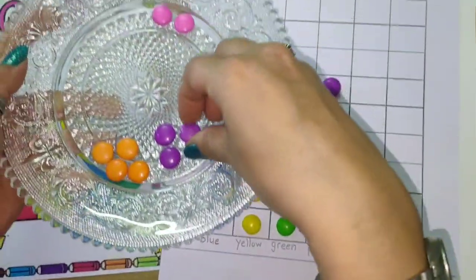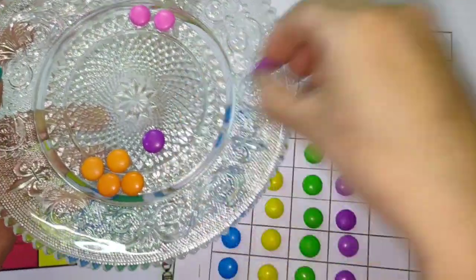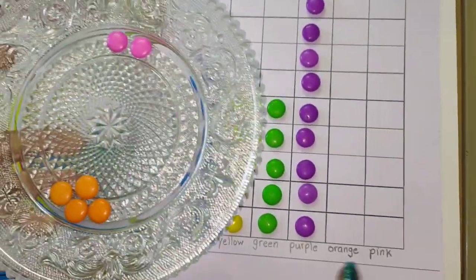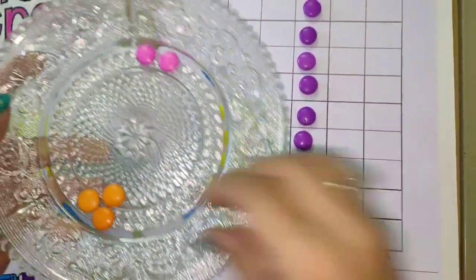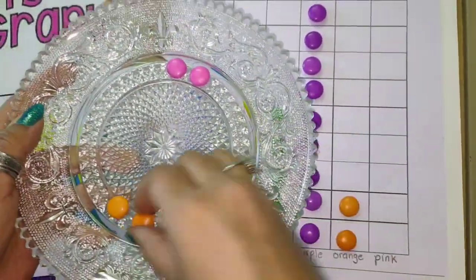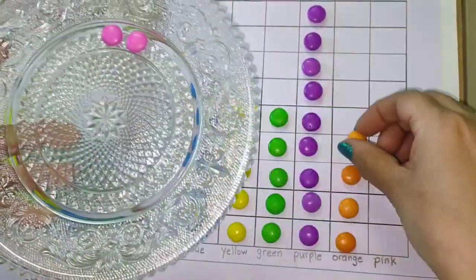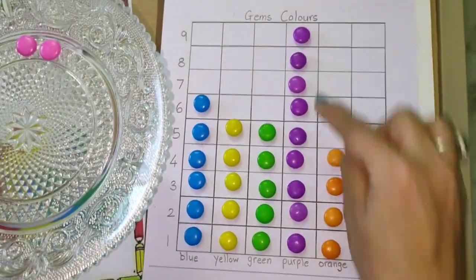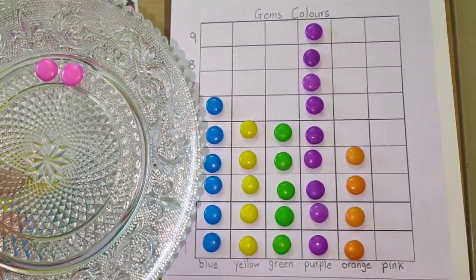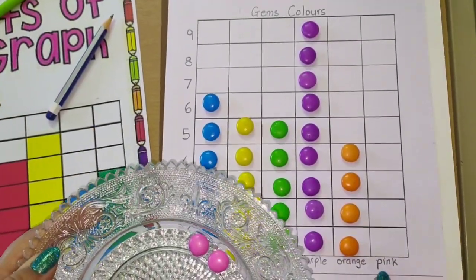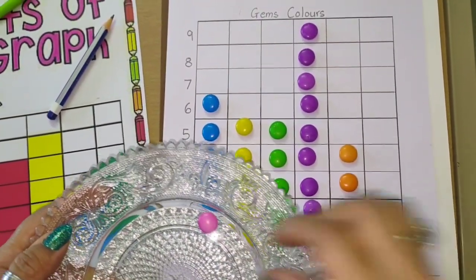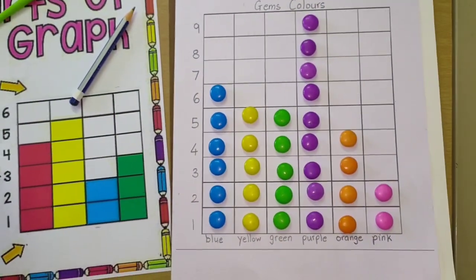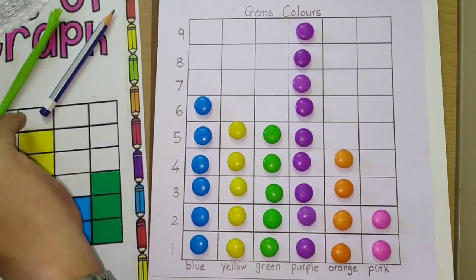So we will put all the purples in one box. Then we have orange. So I will put orange. You see, children, I've put them all together in the same boxes, in the same line as per the color that I've written. And last we have is pink. So you see this beautiful segregation and graph that we have made.